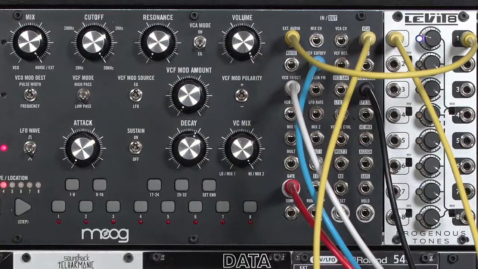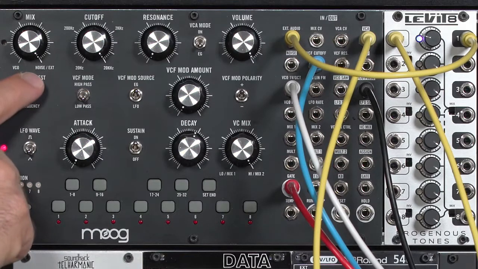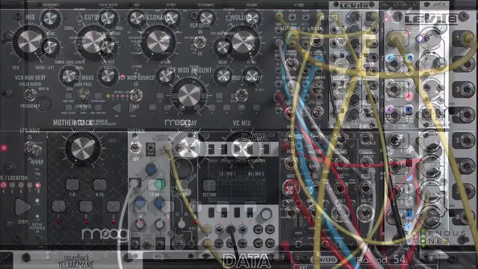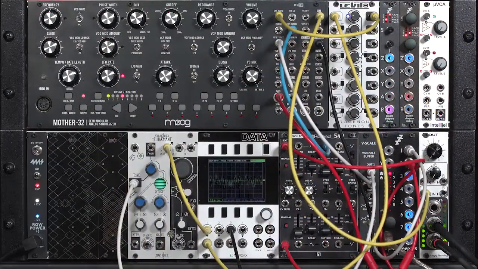This comes into the external audio input on the Mother 32, and then I control which sound I'm hearing with the mix control on the Mother. If I want to just create a drone where I hear it all the time, I turn on the VCA. It's the equivalent of turning up level controls in normal VCAs.